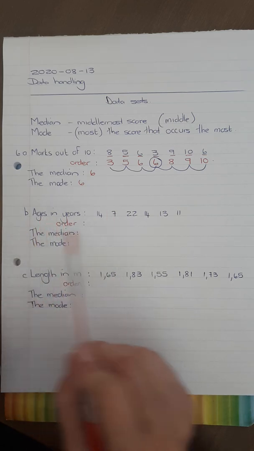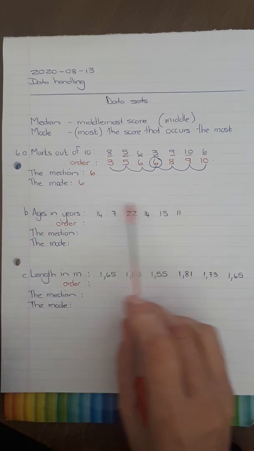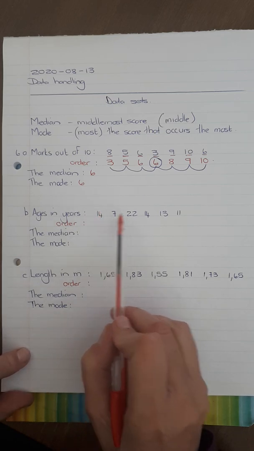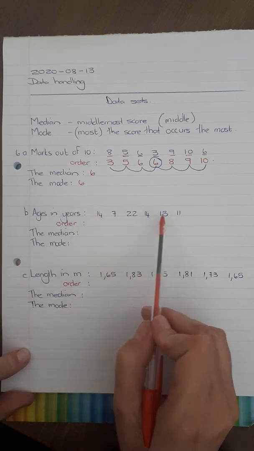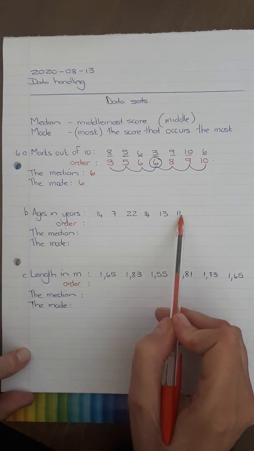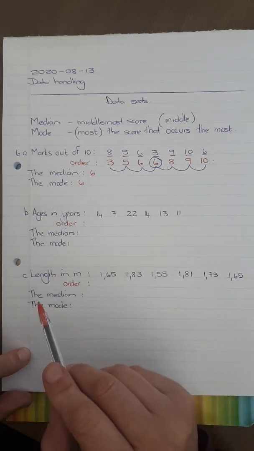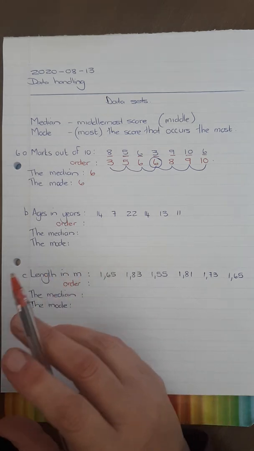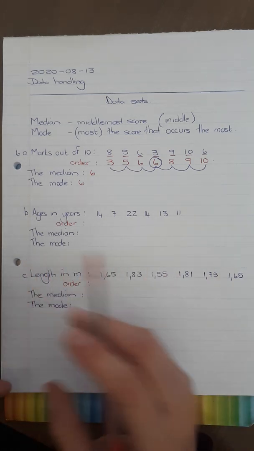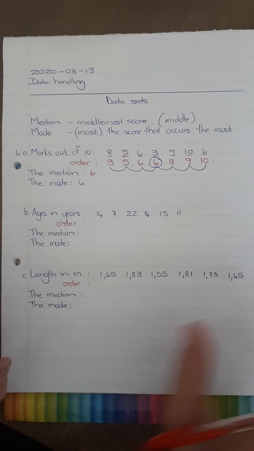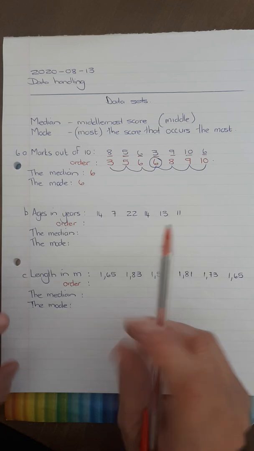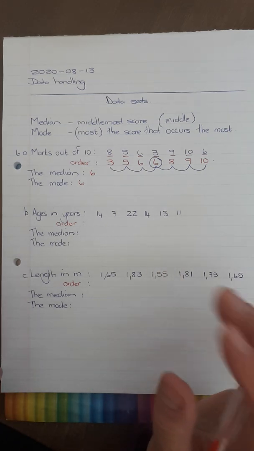Ages in years. So now I have a group of scores. This child is 14 years old, 7 years old, 22 years old, 14, 13, and 11. Now once again, I start off by ordering these numbers, either from the smallest to the biggest or from the biggest to the smallest. Ascending order going up and descending order down, but I prefer writing them in ascending order.